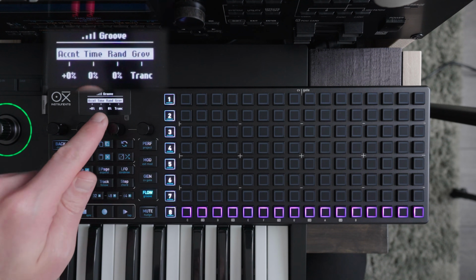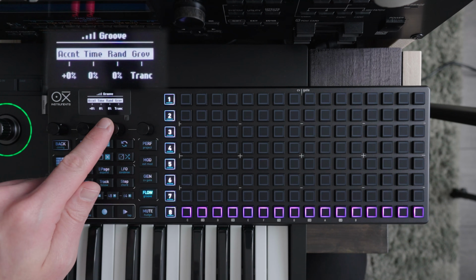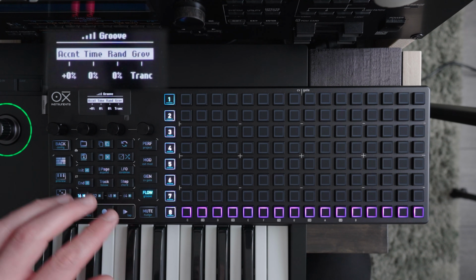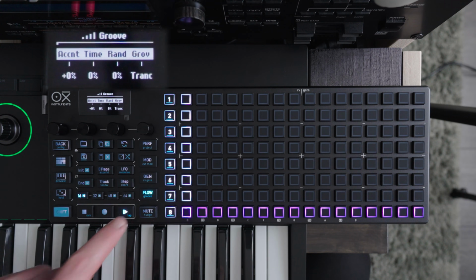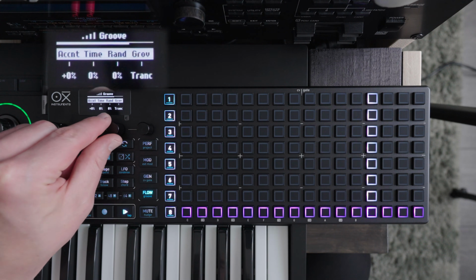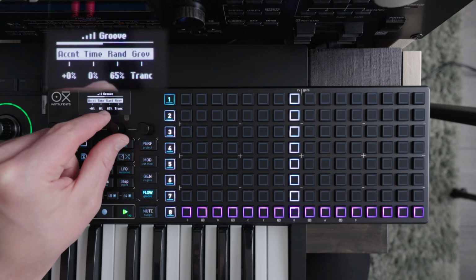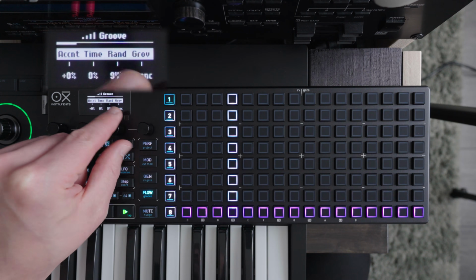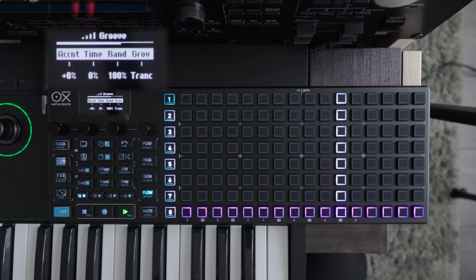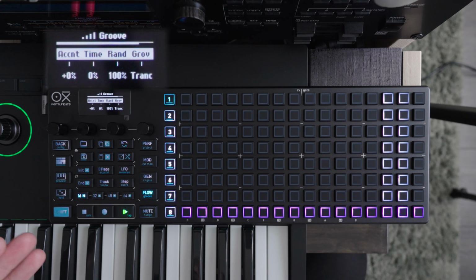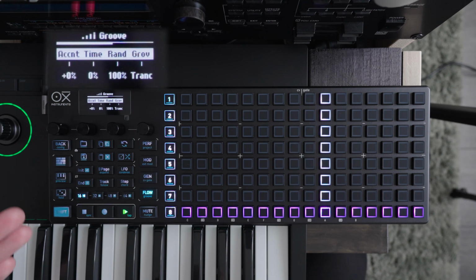Okay, next is the random parameter, which will basically add groove at random. So let's press play and bring up the random. So this will make for a more unpredictable pattern.